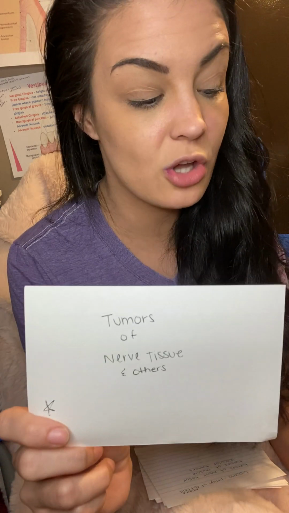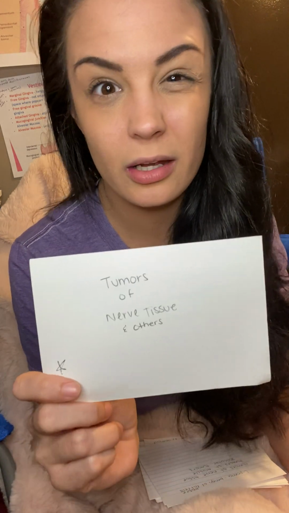So nerve tissues and others. We are born with great nerves. Okay, that's pretty lame, but we are born with, so congenital epulis, granular cell tumor, and neurofibroma and schwannoma. We'll come back to this. I think there's cards about these, so we'll get a better grasp of those.